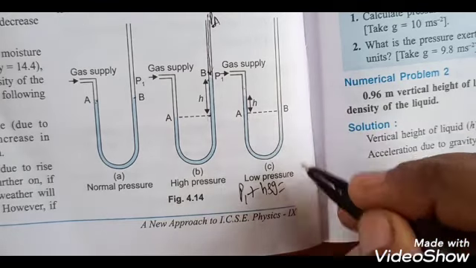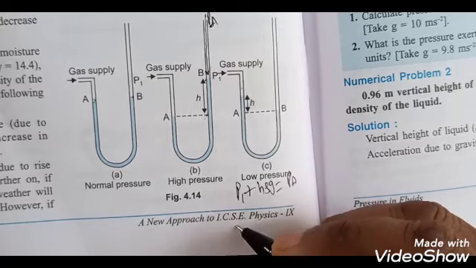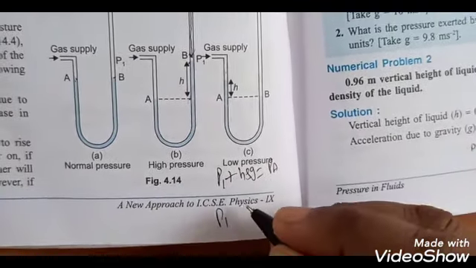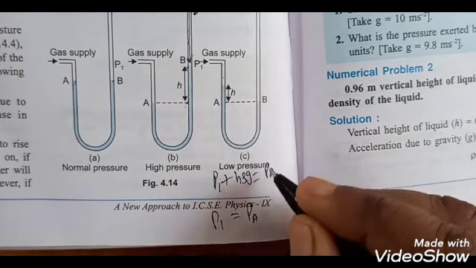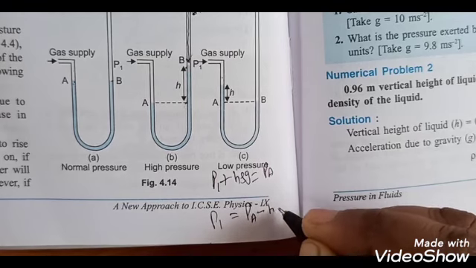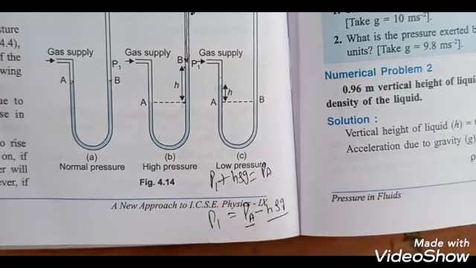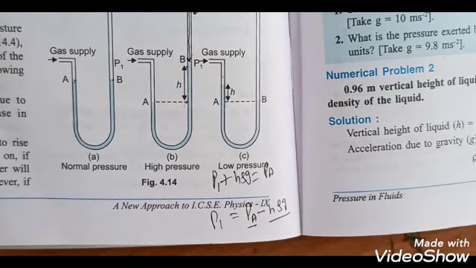Two pressures are there on the left side. And what is the pressure on the right side? Atmospheric pressure, PA. Now how will you get P1, the pressure of the gas? P1 is equal to PA, atmospheric pressure, plus H rho g on the left side. If transposed to the other side, it is minus H rho g. So P1 is atmospheric pressure minus the pressure due to that height of liquid, which is the difference between the heights of liquid in both limbs.